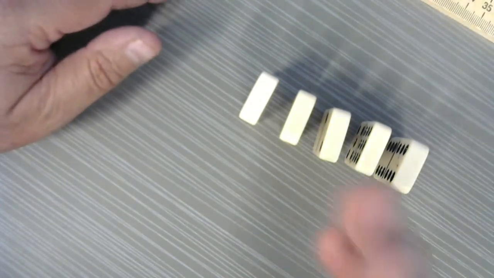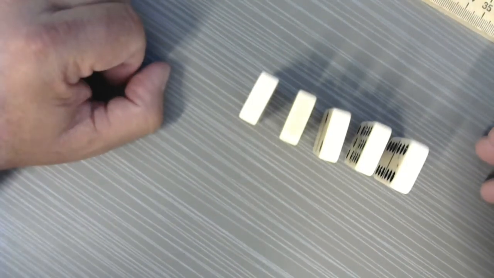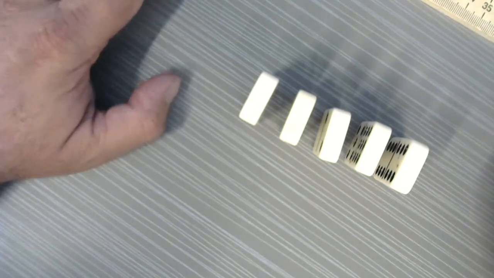You're going to set 75 of these guys up in a straight line. I've only got 5 represented here, but in order to average out all the variations and fluctuations in the velocity, the instantaneous velocity, you need about 75 to get a good measurement. Once you set up all the dominoes, you're going to go ahead and measure the length of the domino train.